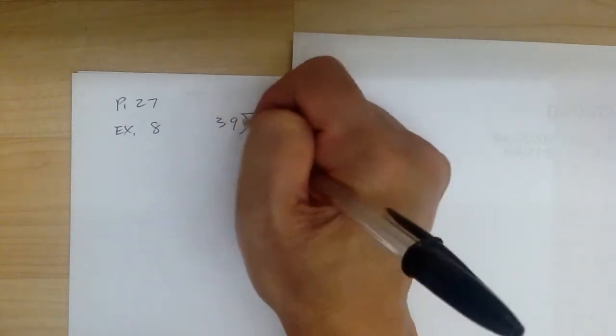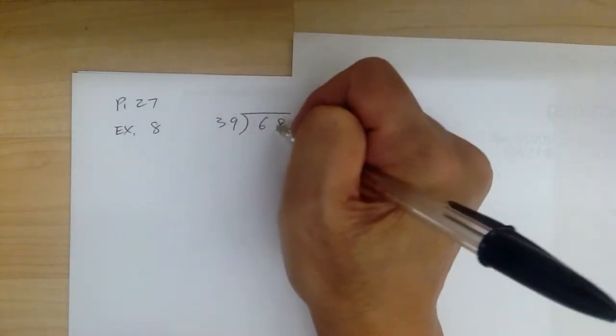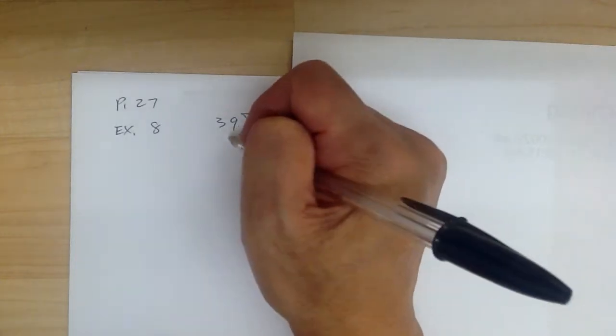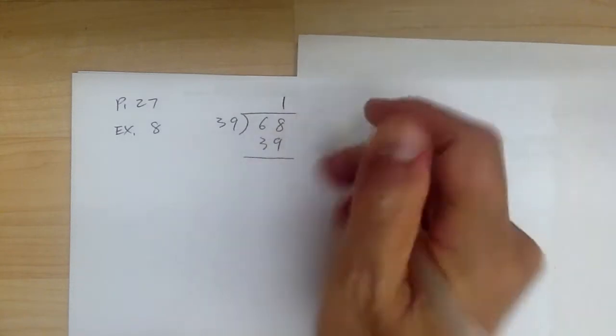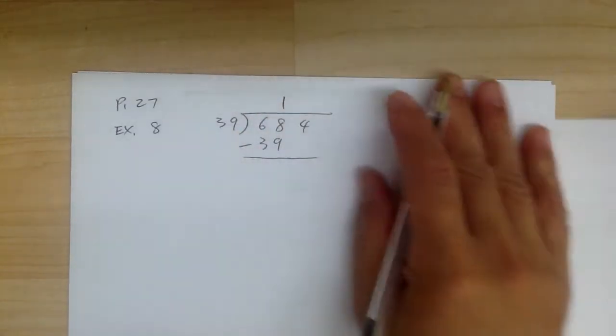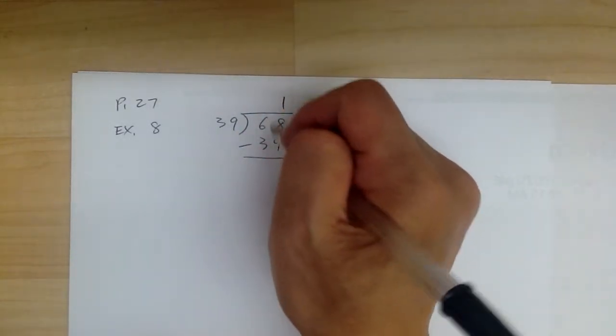This is about 40, and this is about 70. 70 divided by 40 is only enough for 1. So put 1 over here, times 39. Draw the line and subtract. Again, you have to borrow.